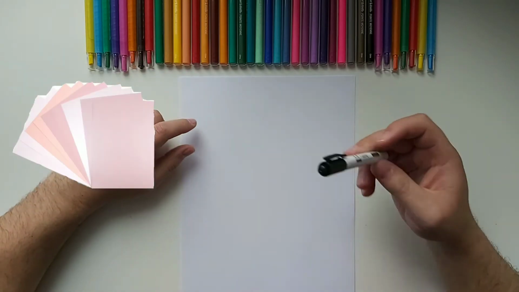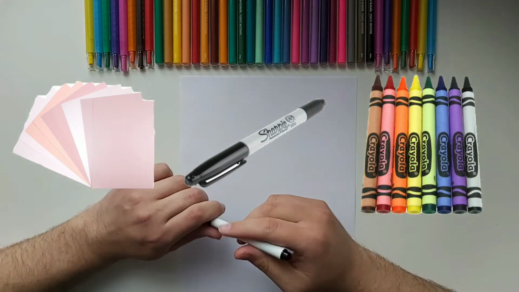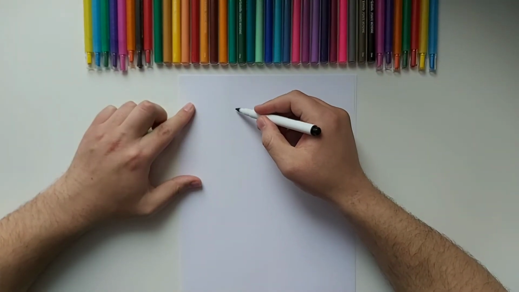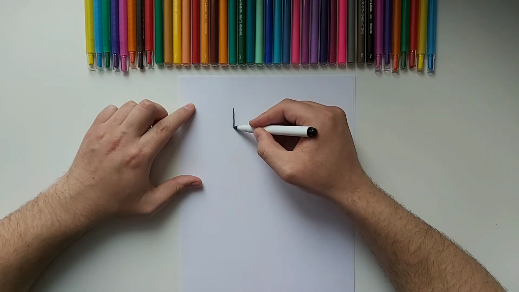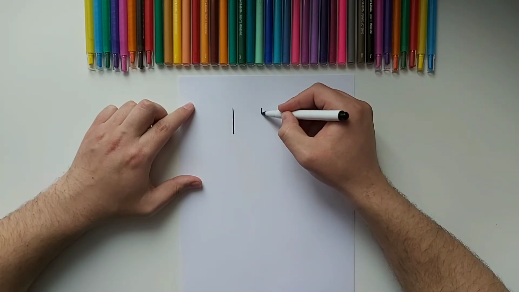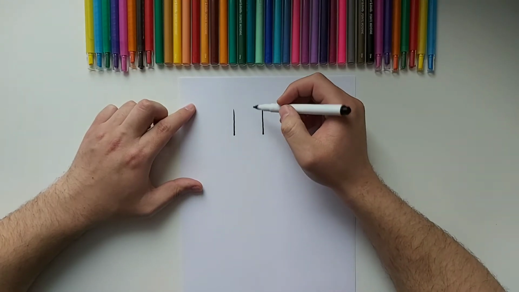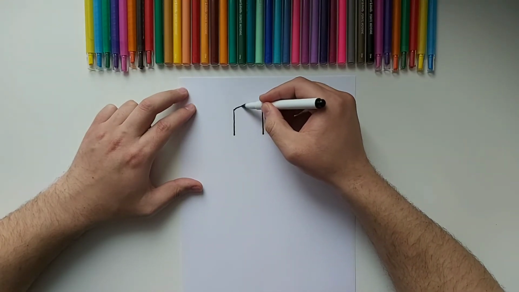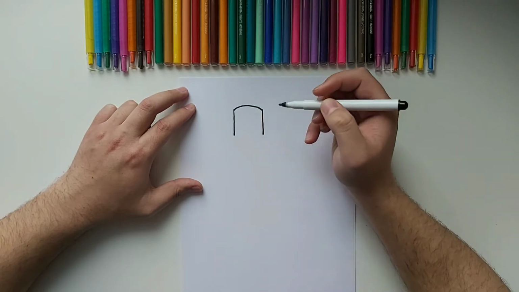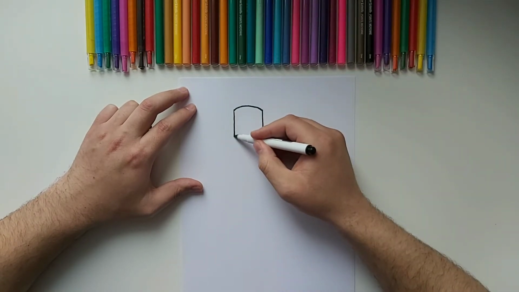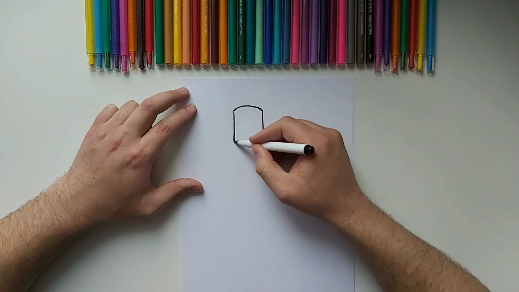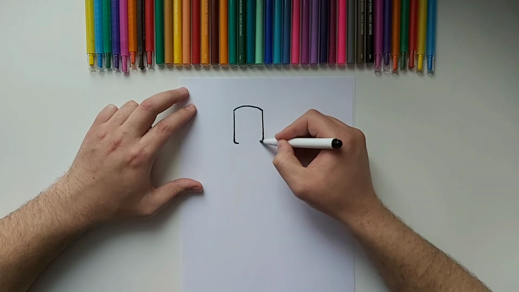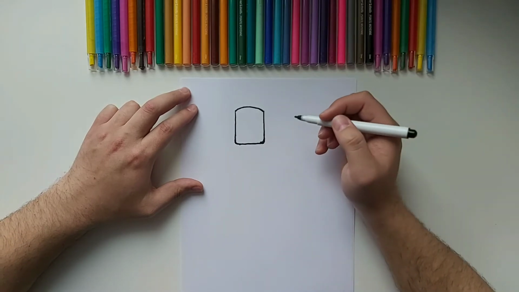What you need is paper, marker and something to color with. So, we'll be drawing his head first. Two straight lines down, and these are connected with a curved line. The bottom of his head, make it slightly longer. Bottom of his head is curved, make sure you curve it first and connect it with a straight line.